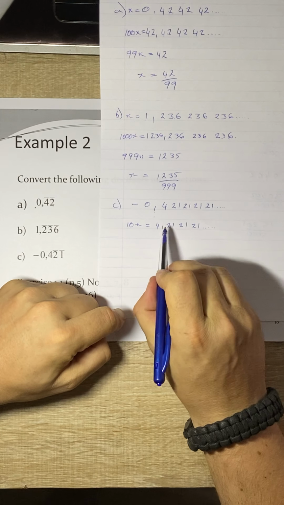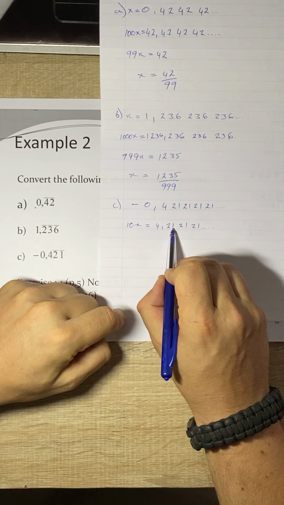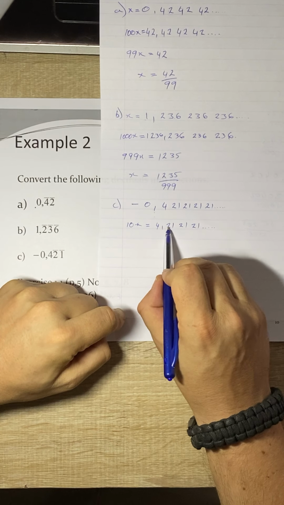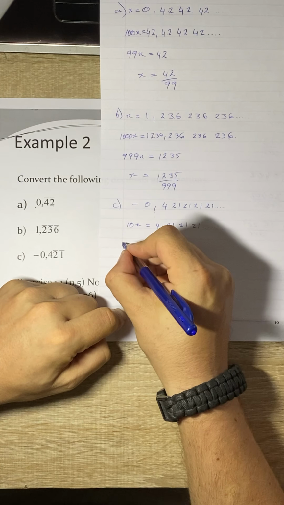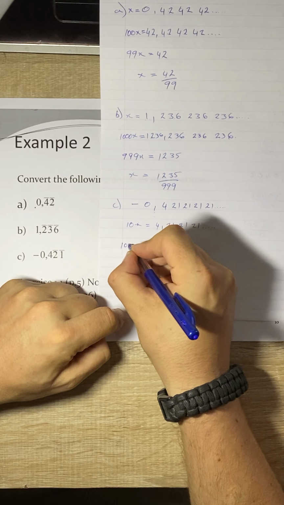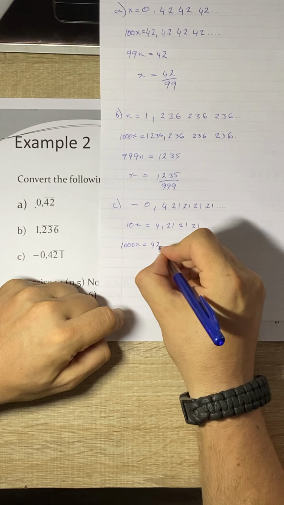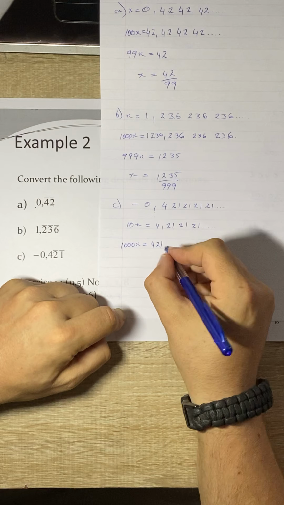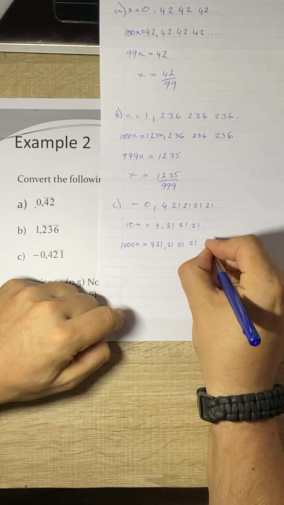Okay, now what I need to do is multiply by 100, because that's the number of digits that are repeating. So if I multiply this by 100, we get 1,000x is equal to 421.2121, multiply that by 100, 21, 21, 21, and so on.